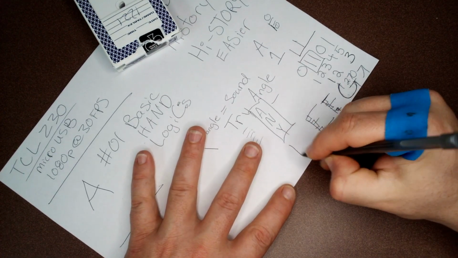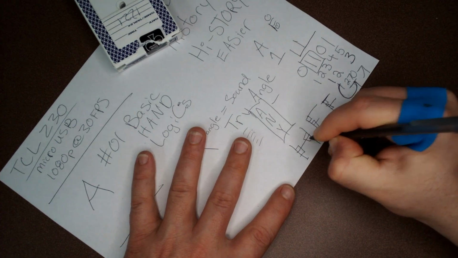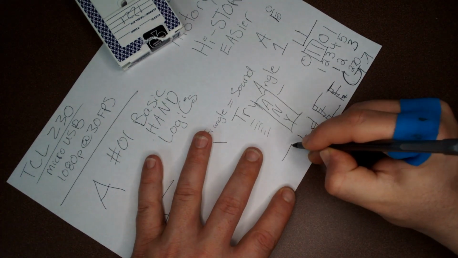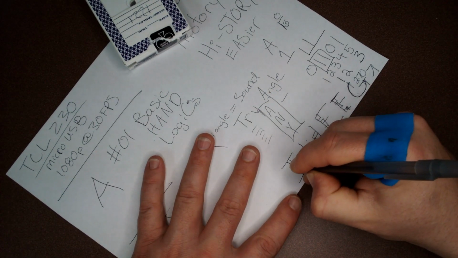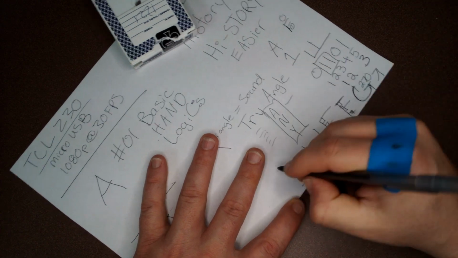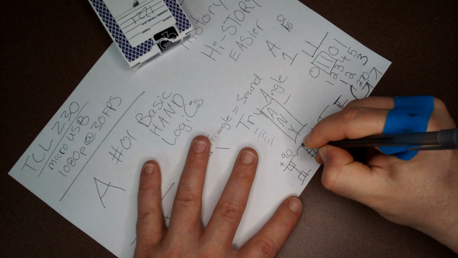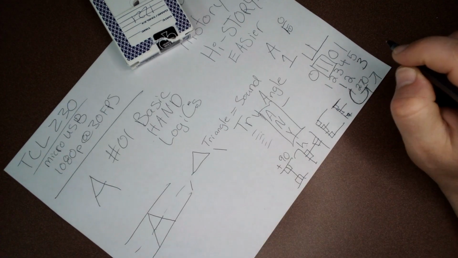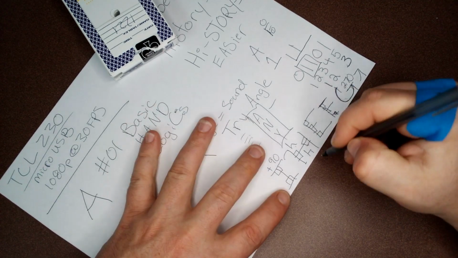And then you bridge into this, it's still 360. It's 180, 180. And then with this, it's still plus 90 from the prior H.